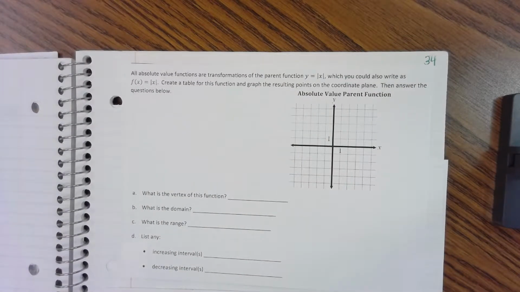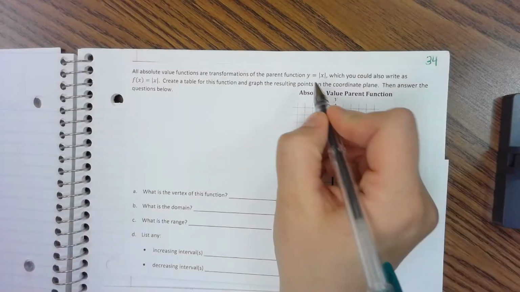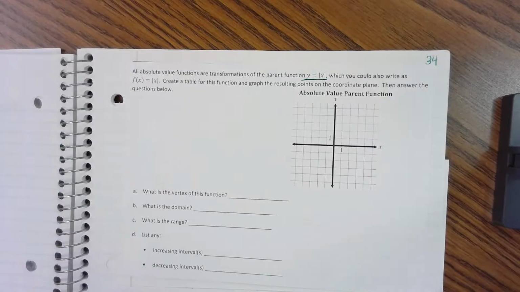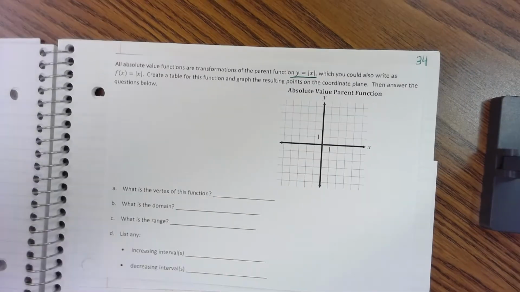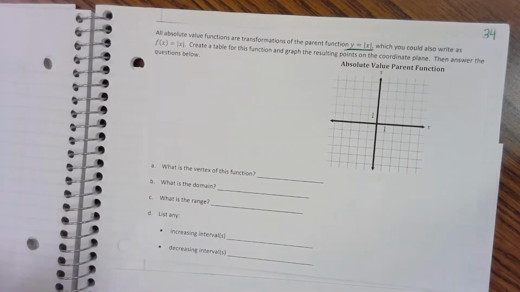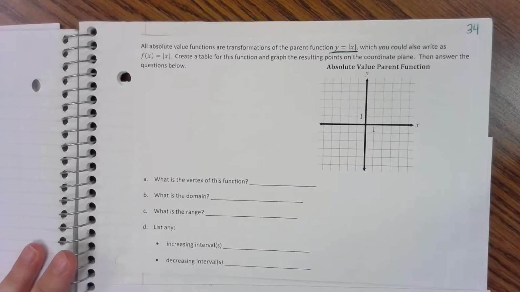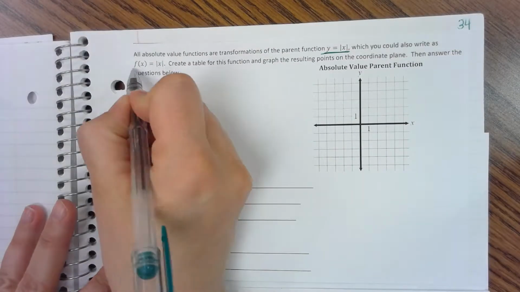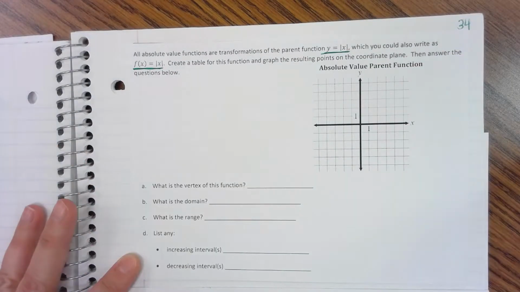All absolute value functions are transformations of a parent function, y equals the absolute value of x. So I want you to understand that a parent function is basically a function that has not been adjusted in any way, shape, or form. Okay, and we can also write this parent function as f of x. Remember that y and f of x are interchangeable.